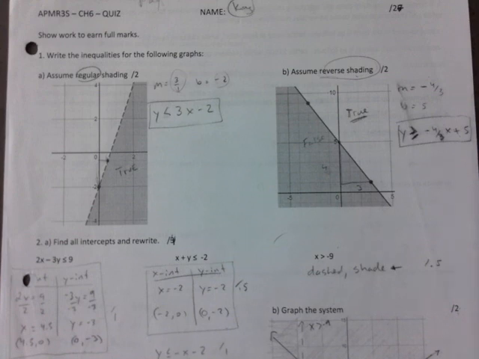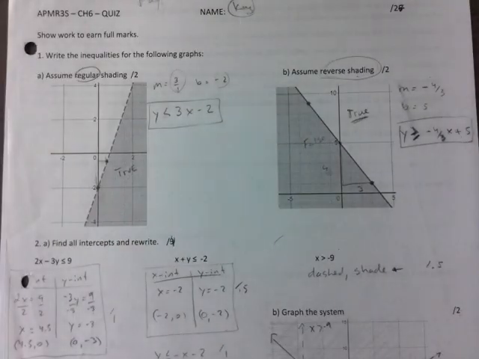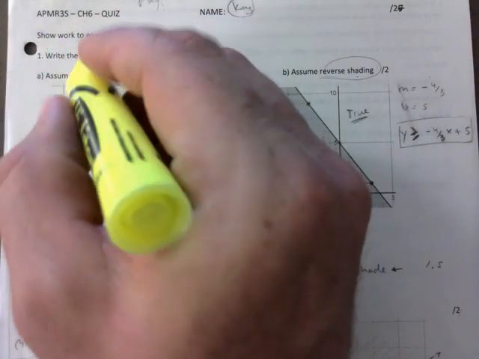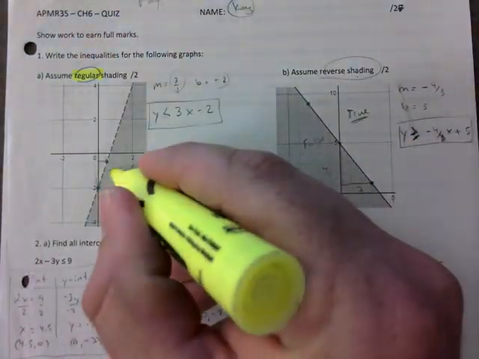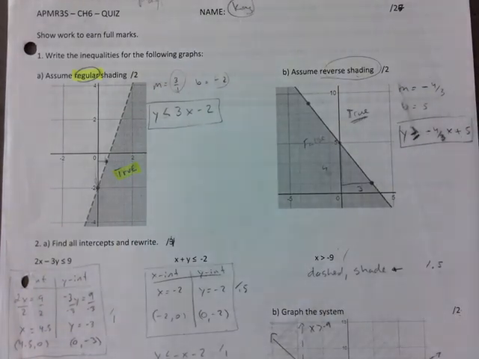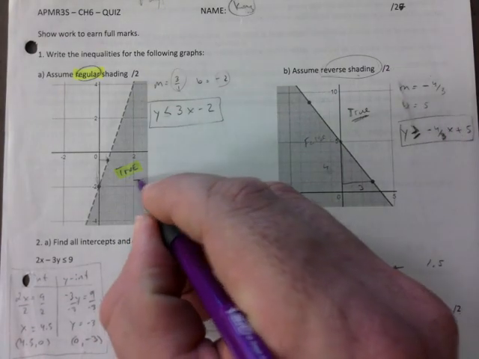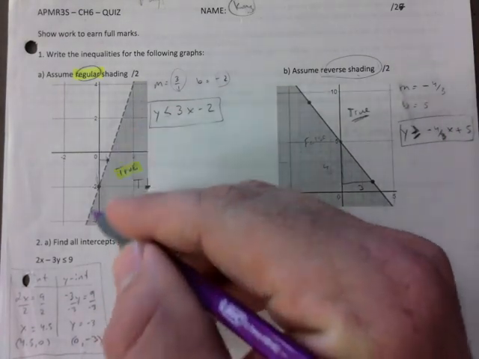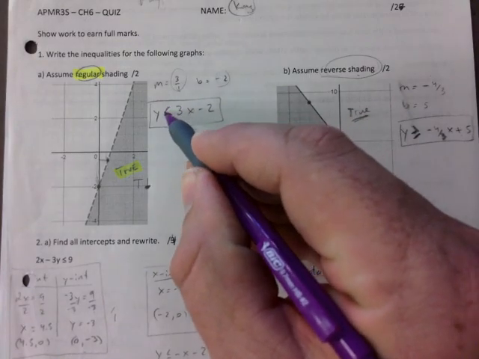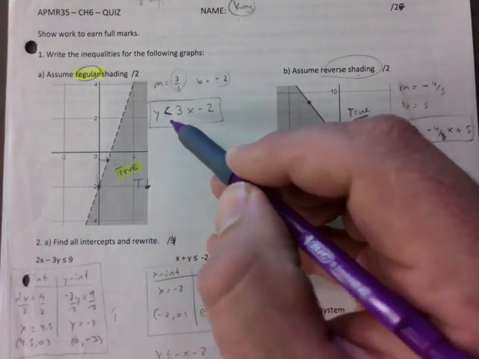So I'm just going to highlight a few things. For writing the inequalities, this was regular shading, which means that the true region is shaded. Technically, if you want to think of it this way, the true region is below the line. That's why you had to go less than. And it's dashed, so no equal.